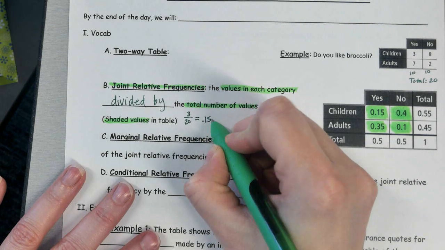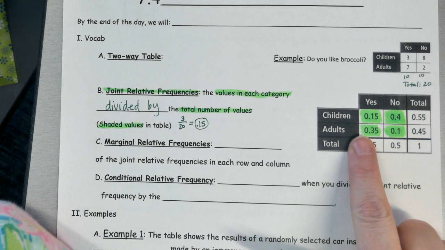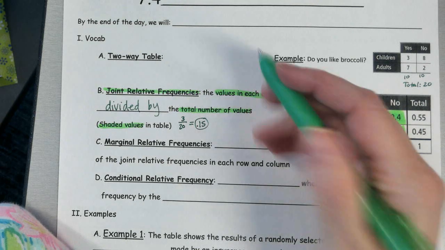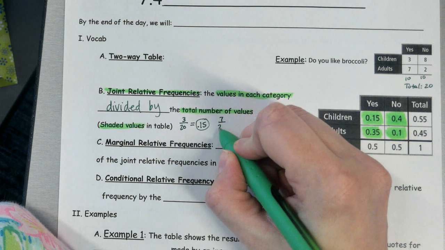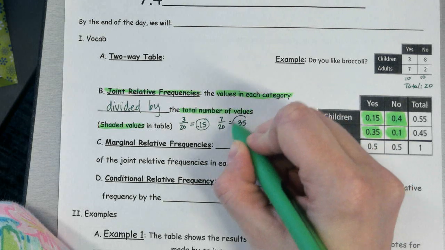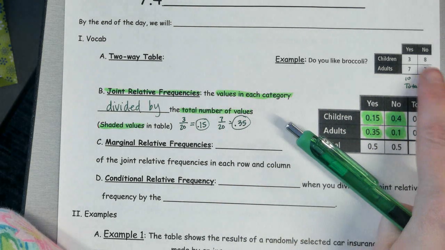So you're going to be making your own. I just want to know that you understand that. So for this particular yes, for adults, that would be 7 over 20. So when you divide, you get the 0.35. That's where it comes from. For the no, the children, is 8.